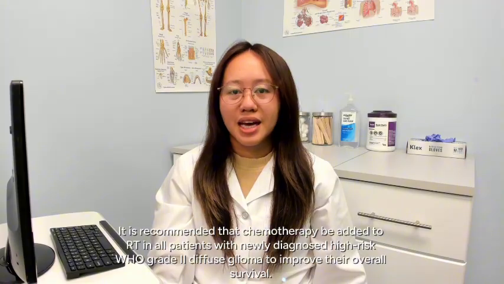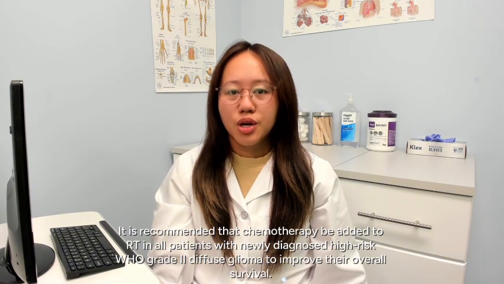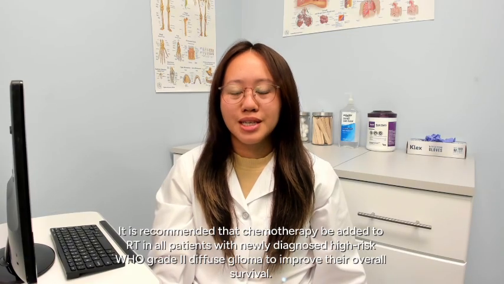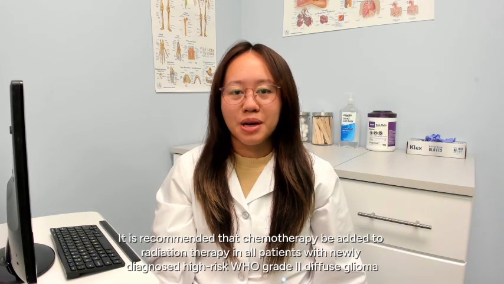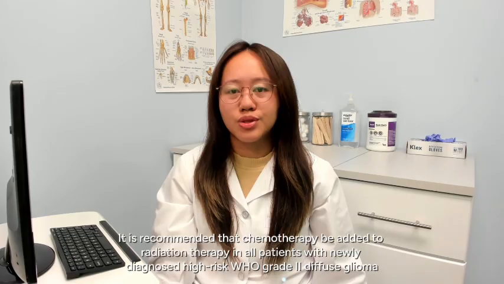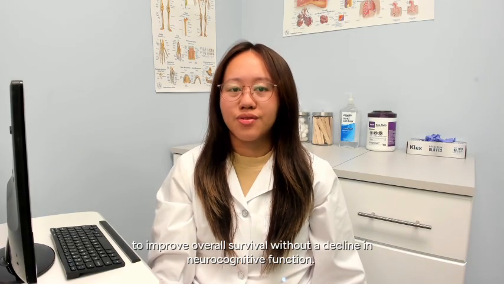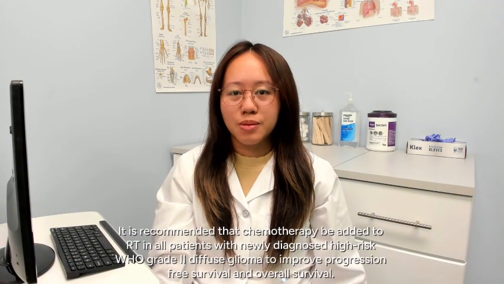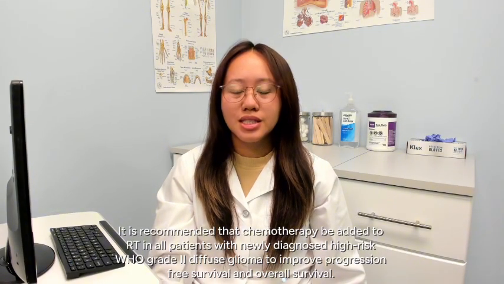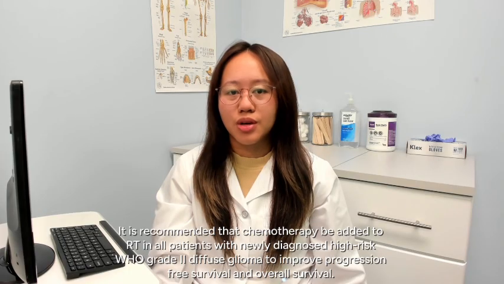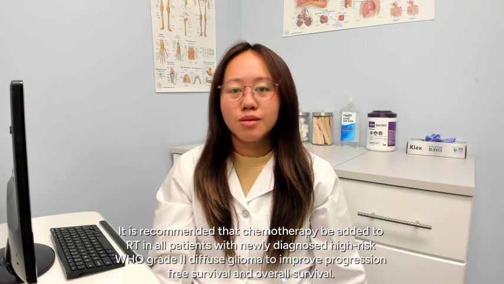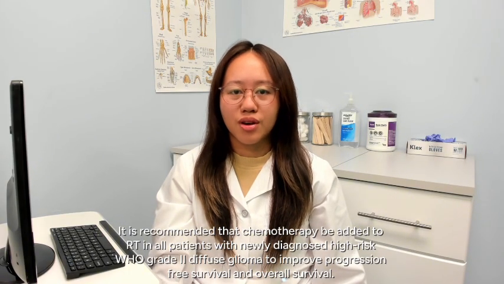It is recommended that chemotherapy be added to RT in all patients with newly diagnosed high risk WHO grade 2 diffuse glioma to improve their overall survival. It is recommended that chemotherapy be added to radiation therapy in all patients with newly diagnosed high-risk WHO grade 2 diffuse glioma to improve overall survival without a decline in neurocognitive function. It is recommended that chemotherapy be added to RT in all patients with newly diagnosed high-risk WHO grade 2 diffuse glioma to improve progression-free survival and overall survival.